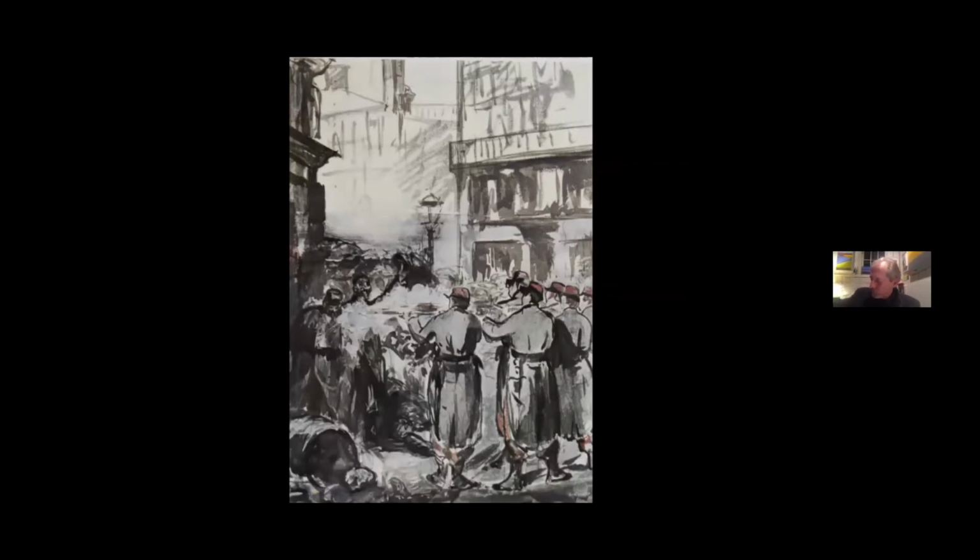And Manet, of course, was a communard. He was part of the Commune. And so was Courbet, who was nearly killed because of his connection to the Commune.